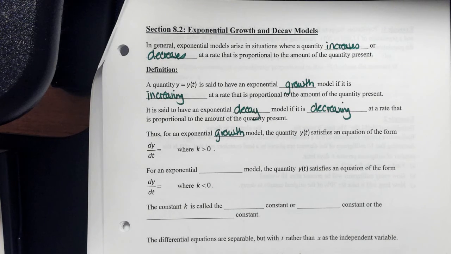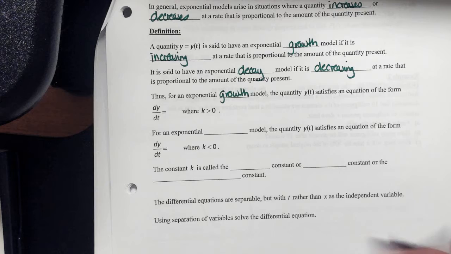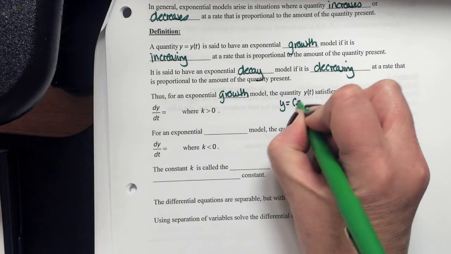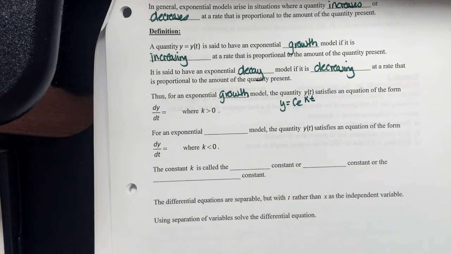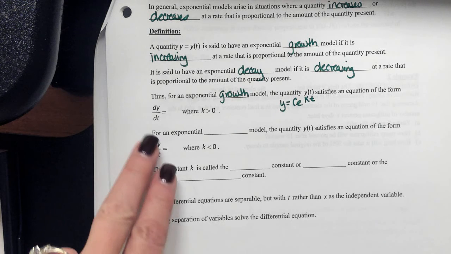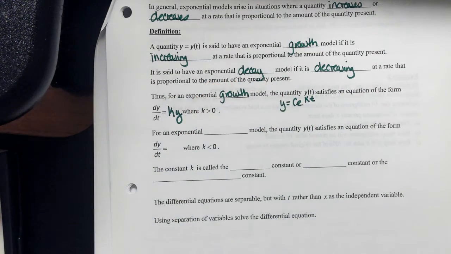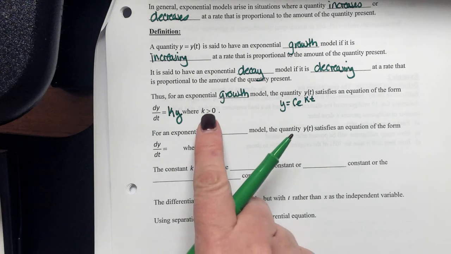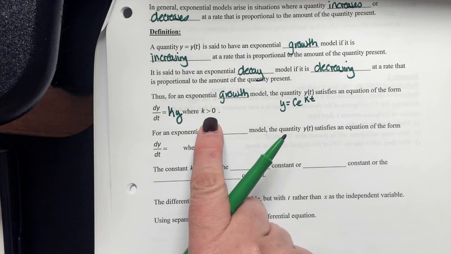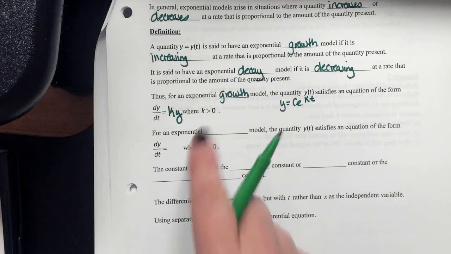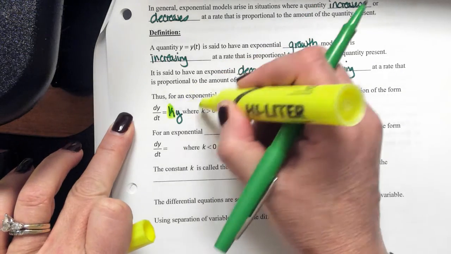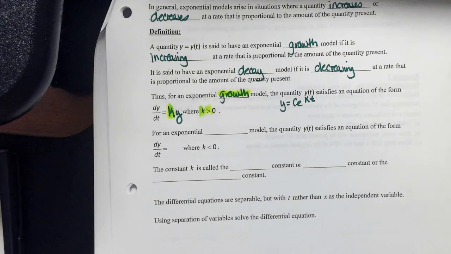when you're looking at the differential form of an exponential growth, you guys are used to looking at your exponential growth or decay models in the form of y is equal to c times e to the kt power. The differential form, or the derivative, of your exponential growth is going to be dy/dt is equal to k times y. And again, to be exponential growth, the constant has to be greater than 0. All right, so remember, this k value has to be greater than 0 when you're dealing with an exponential growth.